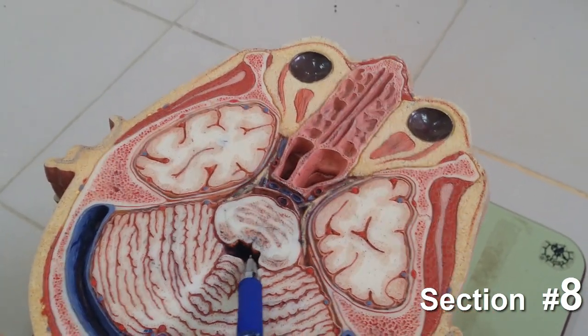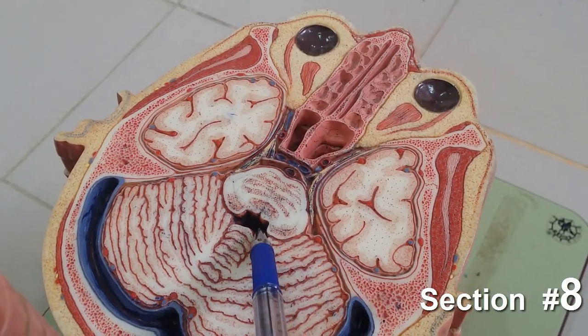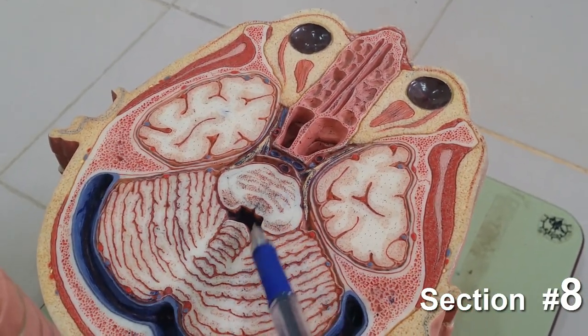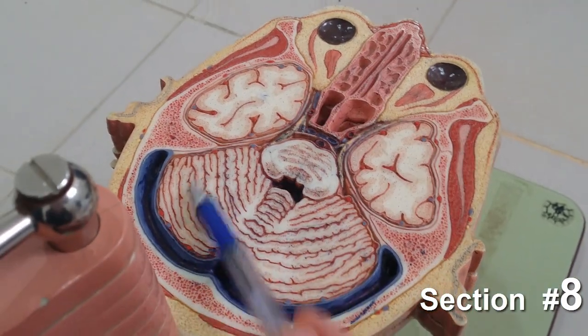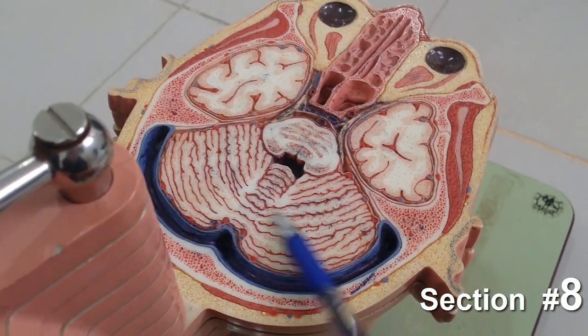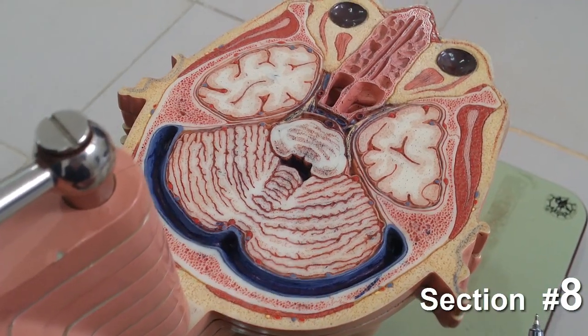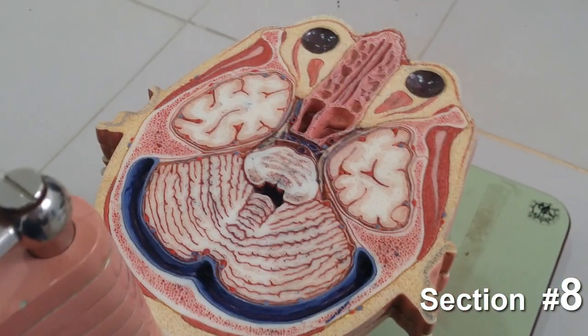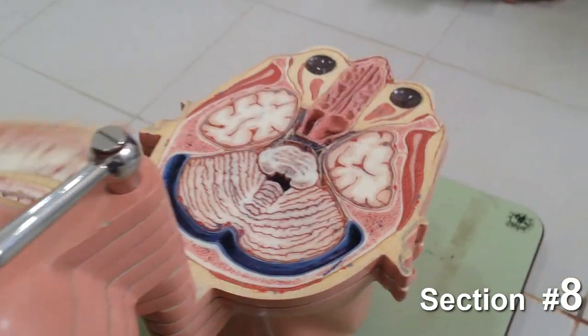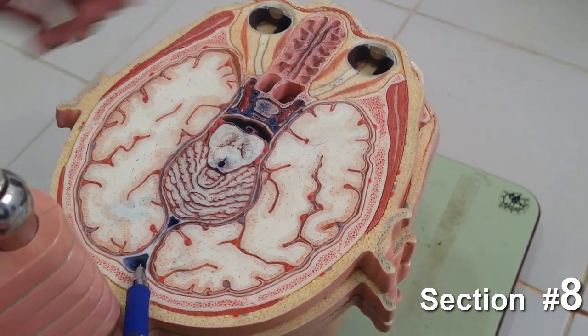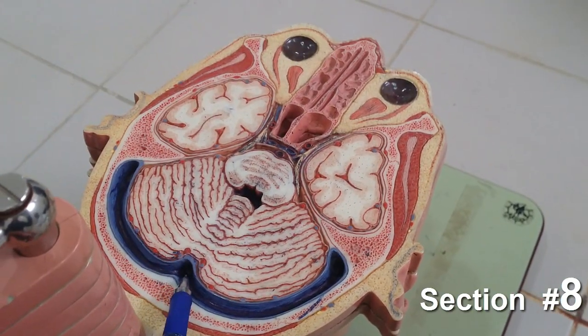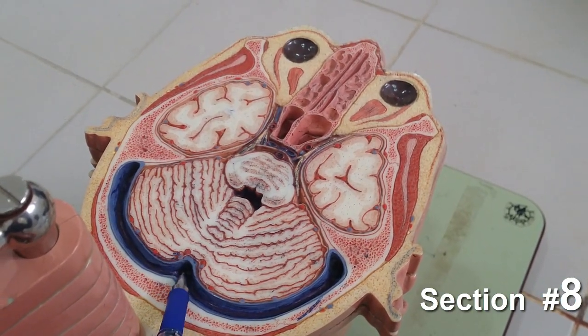Behind it, this is the fourth ventricle. The fourth ventricle of the ventricular system of the brain. And behind the fourth ventricle, we have the cerebellum. This is the cerebellum. And now, see, this was superior sagittal sinus. Now it drains back into the confluence of the sinuses. This is the confluence of the sinuses.